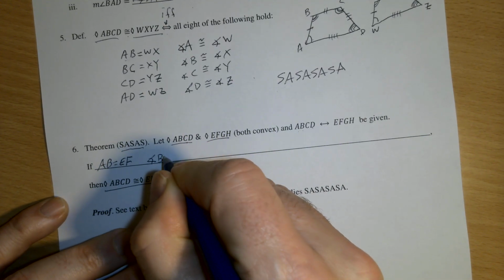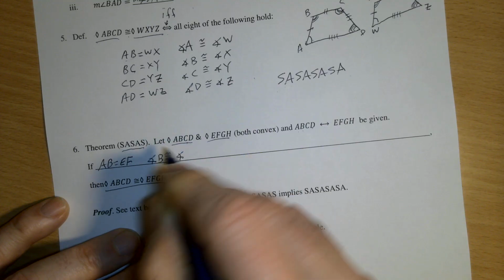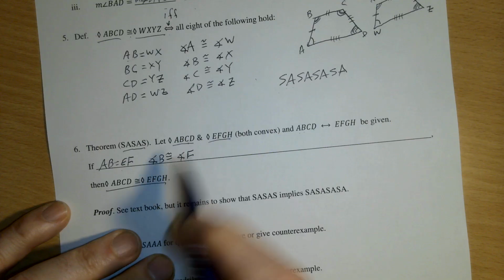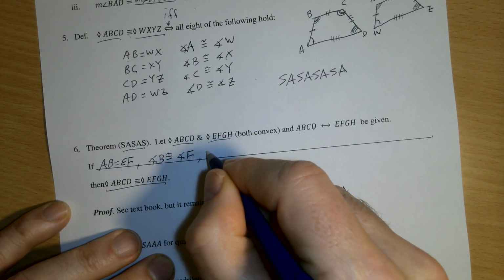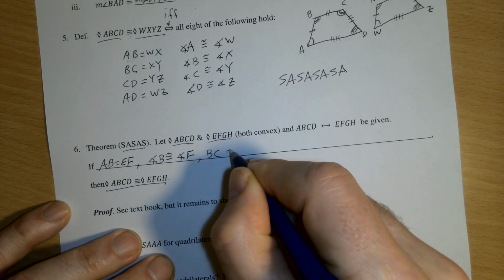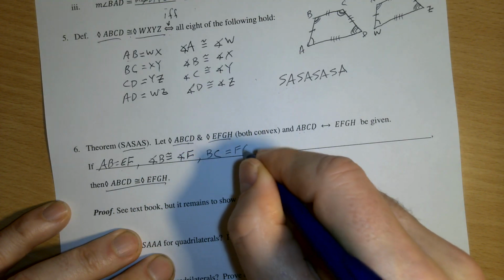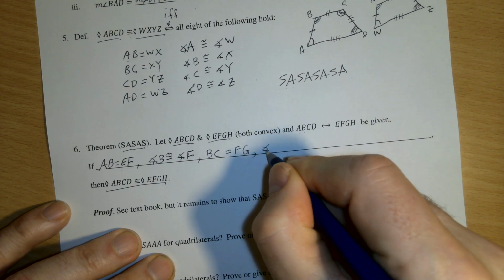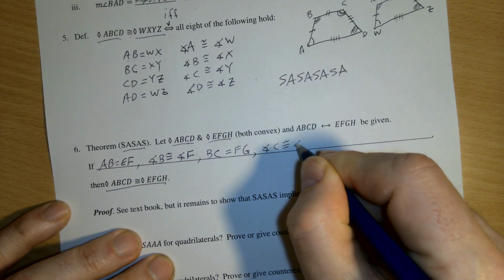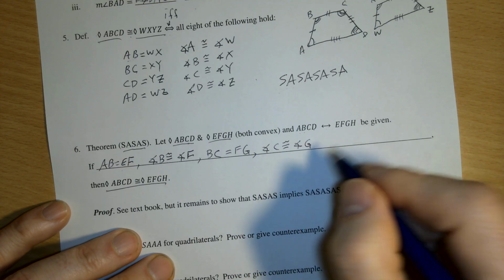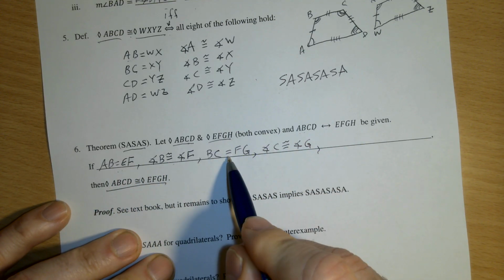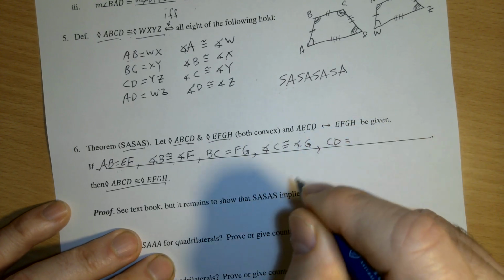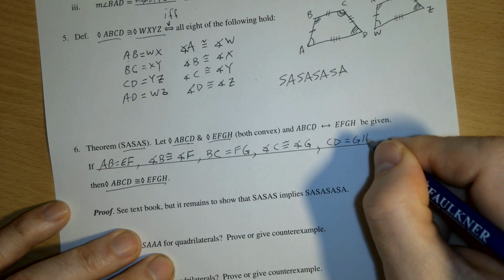Angle B has to be congruent to angle F. So we have a side, then we have an angle, and then we have another side. BC is equal to FG. Then we have to go to an angle, which will be angle C congruent to angle G. And then lastly, side, angle, side, angle, one more side, which would be CD equals GH.